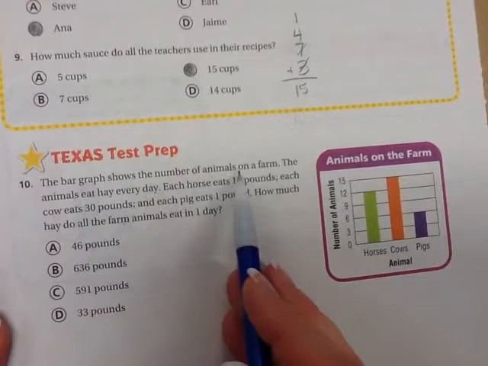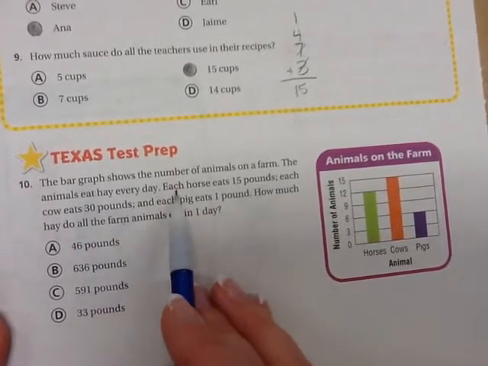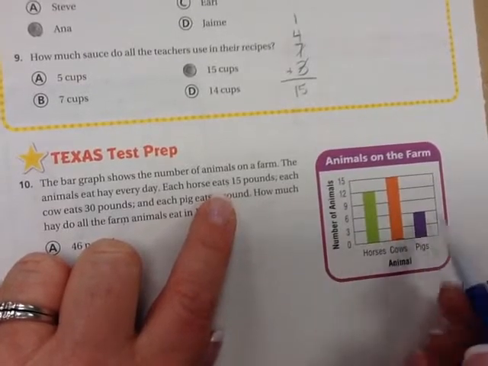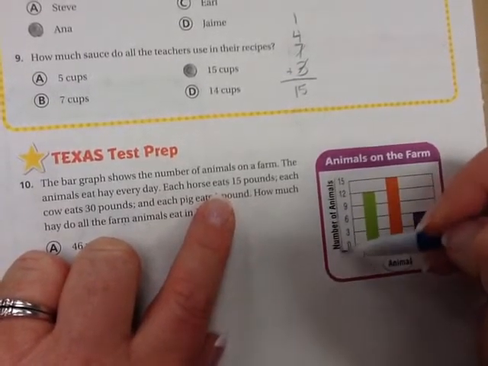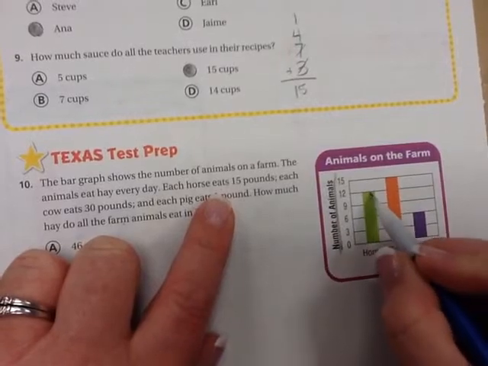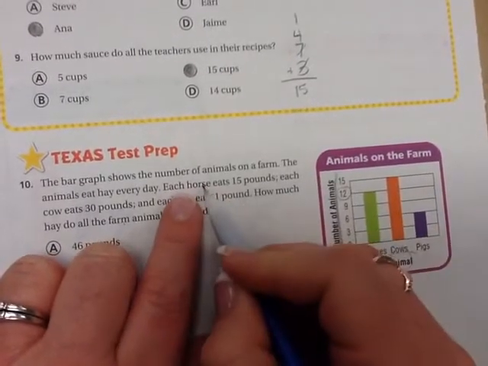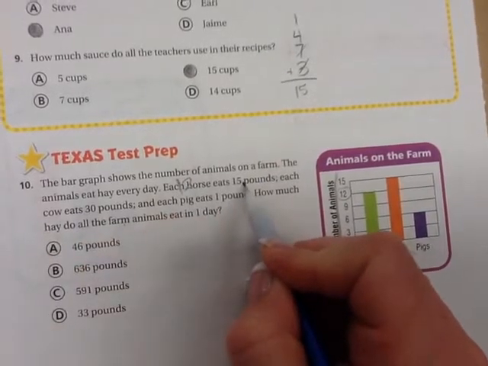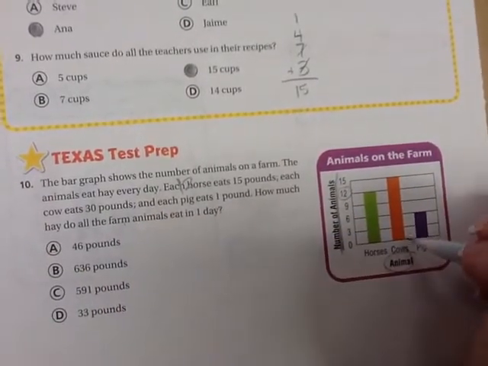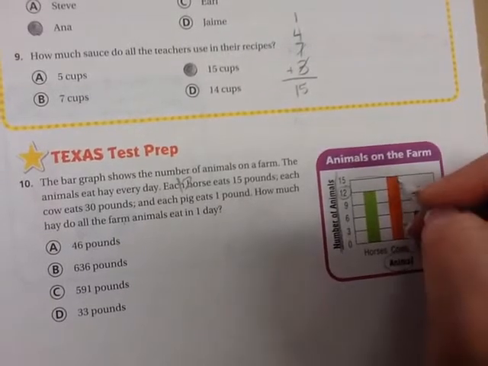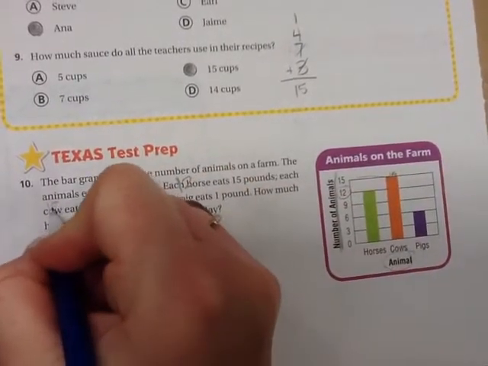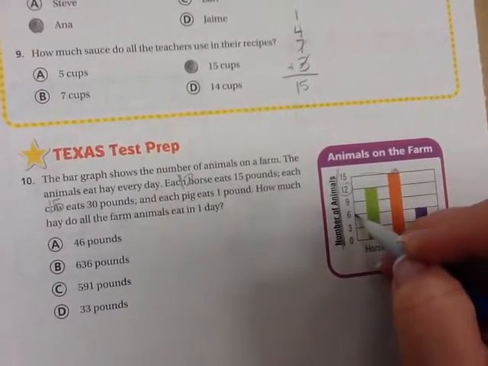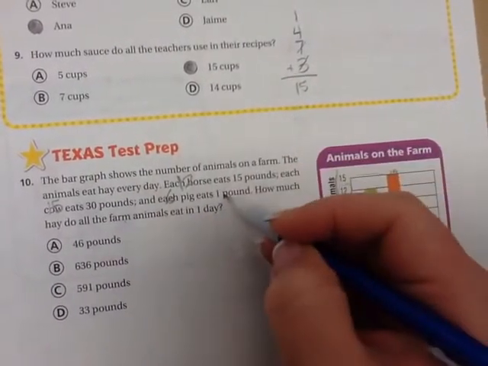The bar graph shows the number of animals on a farm. The animals eat hay every day. Each horse eats 15 pounds. So this is the animal, this is the number of animals. So each horse, how many horses are there? There's 12. Each horse eats 15 pounds. Each cow, how many cows are there? 15. So each cow eats 30 pounds. And each pig, how many pigs? 6. Each pig eats 1 pound.